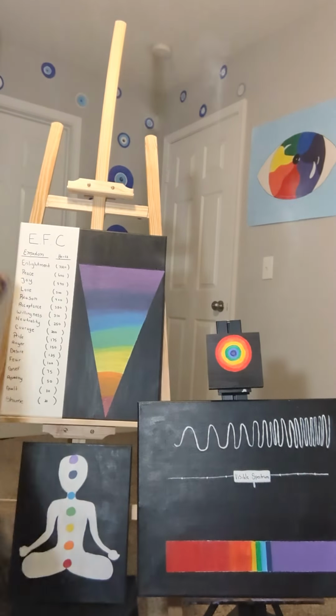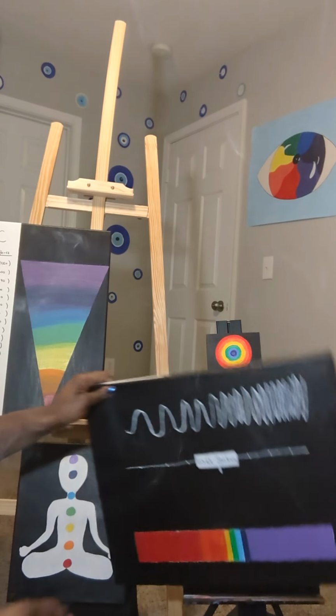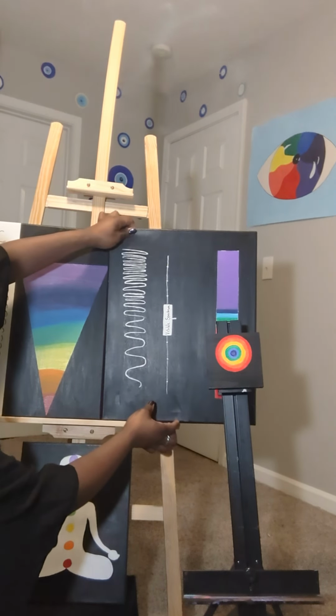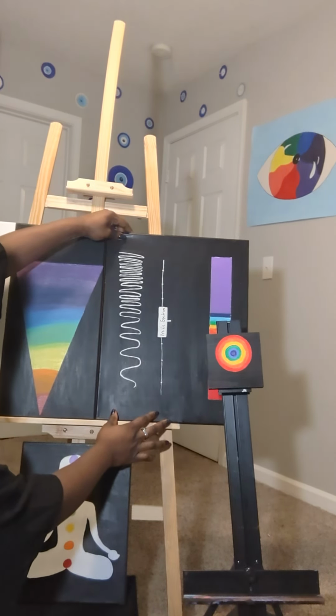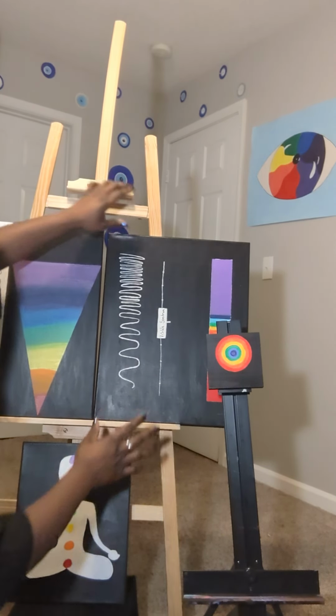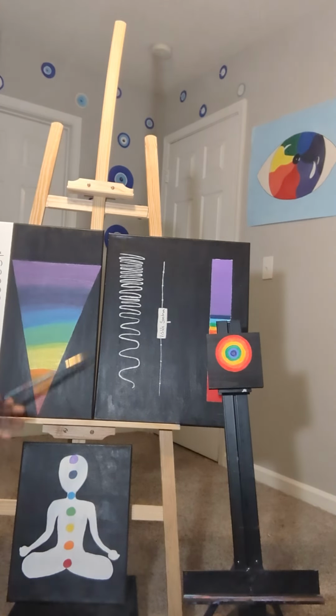And even if you put the chart side to side, like this, this wavelength can still measure the frequency because they're all represented by the rainbow.